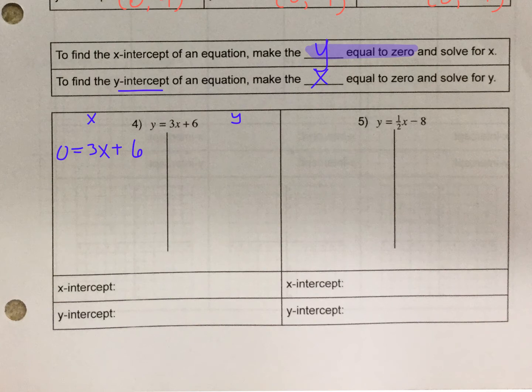And now I'm going to solve it. To do that, I need to get the x by himself, so I'm going to subtract 6. 0 minus 6 is -6 equals 3x. Divide by 3, -2 equals x. And now I need to write it down here. This is the x, so it goes in the first space, and we know the other answer has to be a 0, because that's what we used for y.